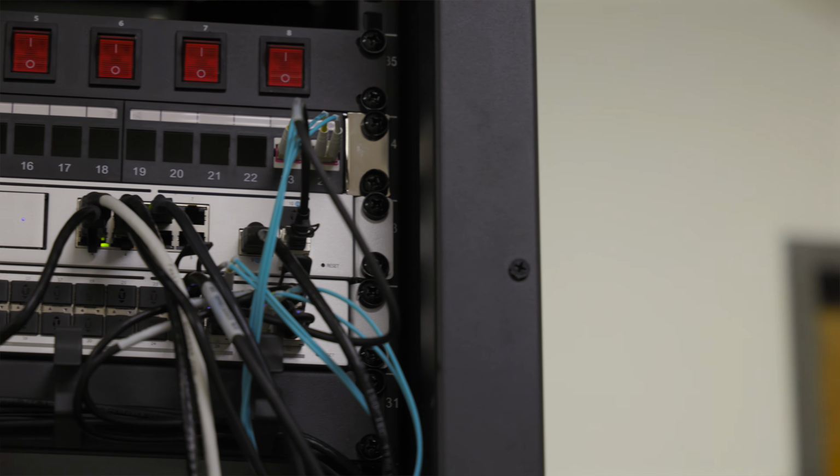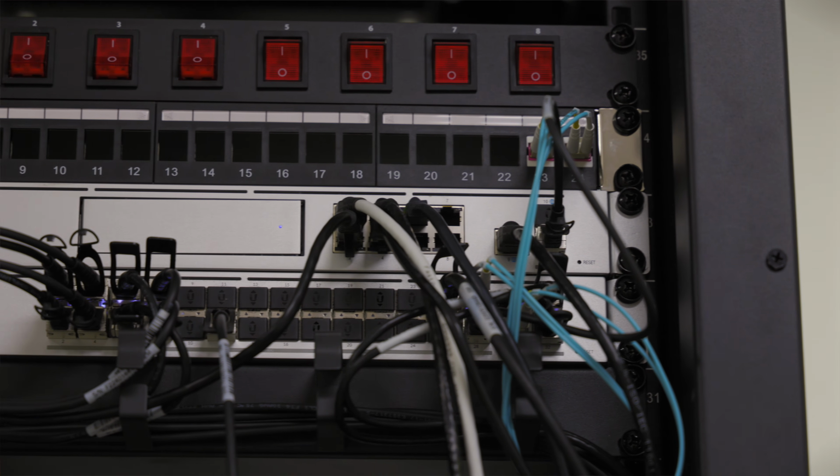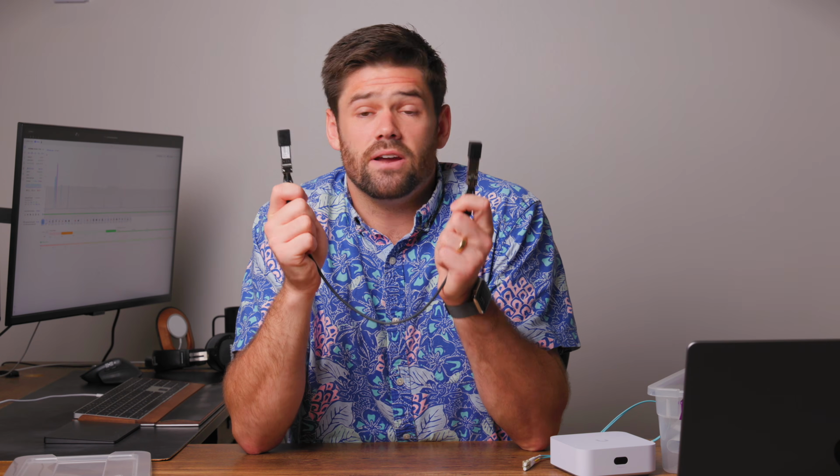SFP+ does not require nearly as much complex compute as a 10 gigabit RJ45 10GBASE-T connection does. And so they produce less heat and they cost less to produce. And because most server racks have a single top of rack switch that everything connects to, they can just use these very cheap and very resilient DAC cables.